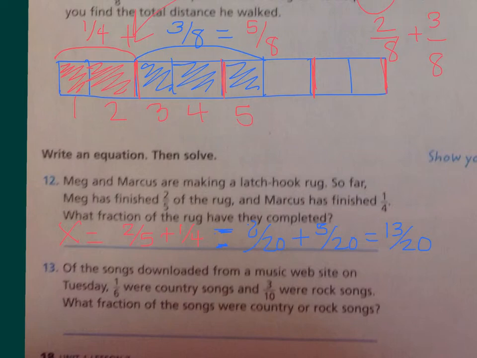It might be hard to see. 8/20 plus 5/20. How did I get the 5/20? I multiplied the bottom by 5 and the top by 5. Whatever I do to the bottom, I do to the top. Whenever you're trying to figure out a word problem, it's always good to put it with an X because that X helps you figure out what you need to find out.